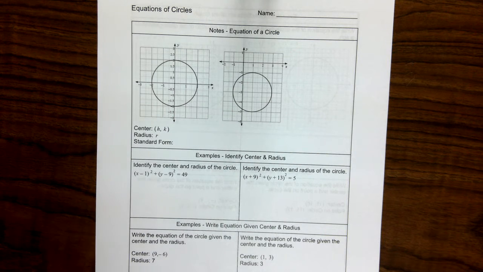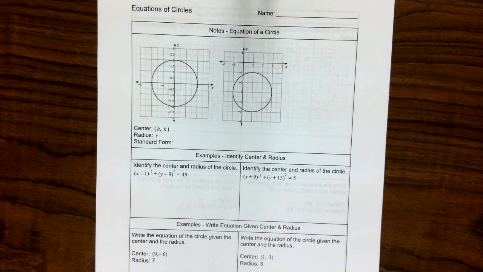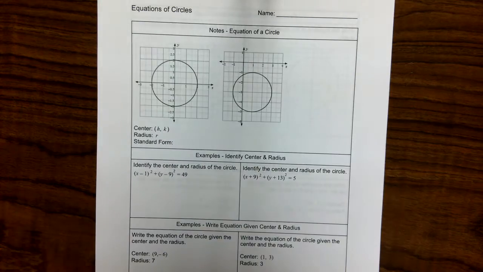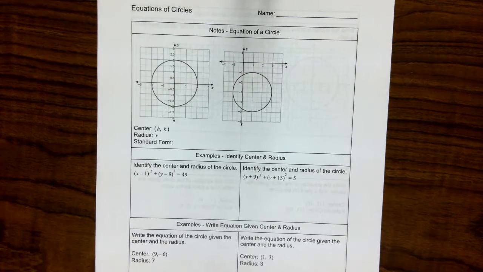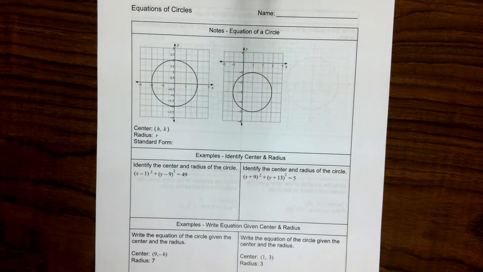So we're going to look at how to identify the center and the radius from a circle, how to write the equation of a circle given three different options of information, and then finally we'll look at graphing a circle. Okay? And your homework will have a couple of types of each of these problems. But as far as introductory, the equations of circles can look a couple of different ways.